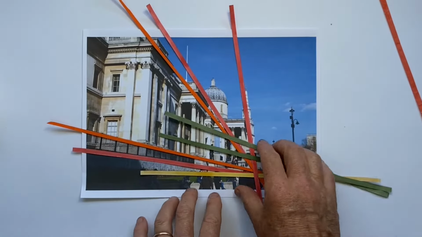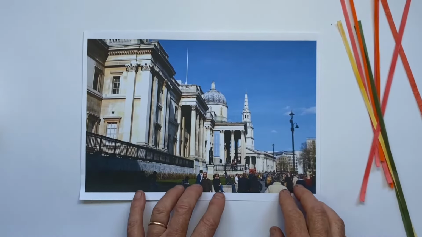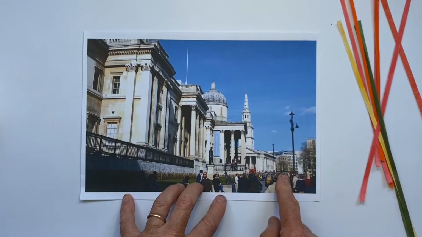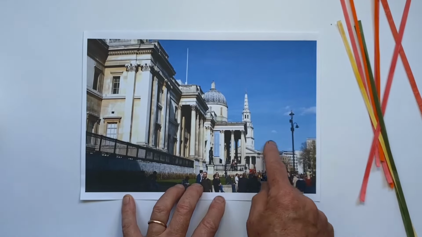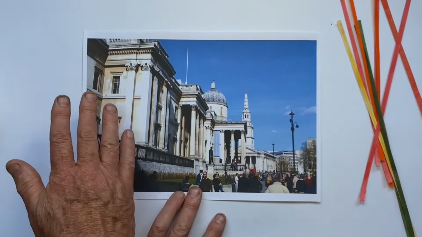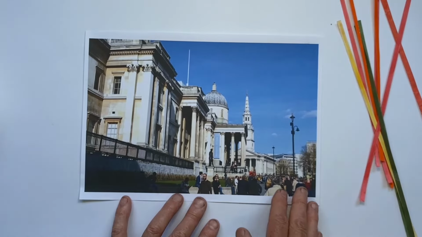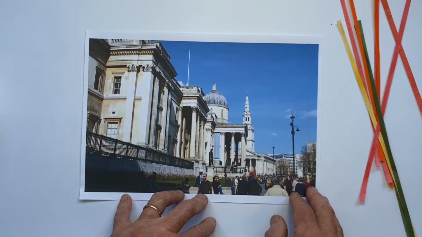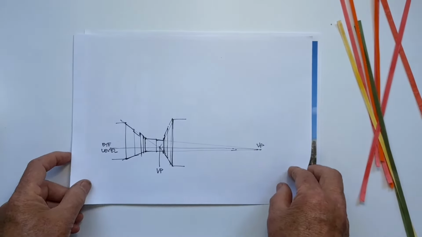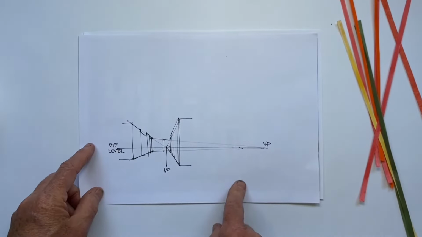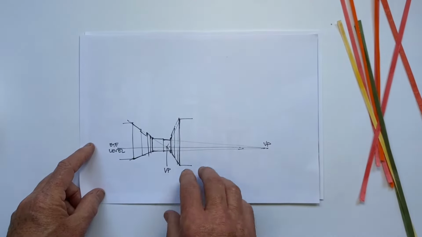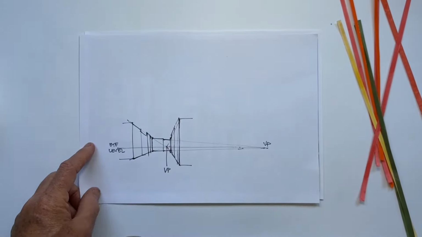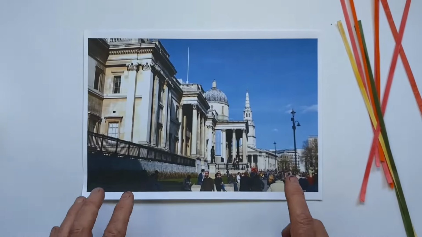And if we take all of these away, it becomes clearer now when we look more carefully that St Martin's in the Field does not line up on the same plane as the National Gallery, that it angles slightly on the other side of the road between them. But again, if we understand perspective theory and vanishing points from our perspective diagrams, it helps us to see what's here.